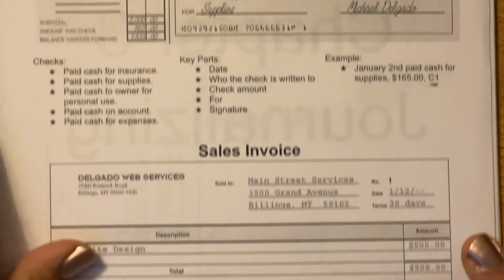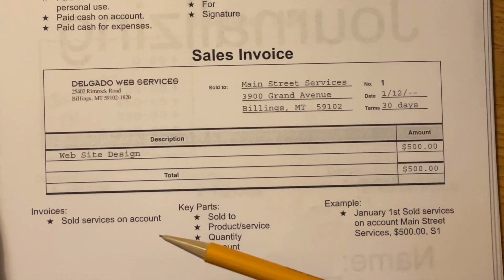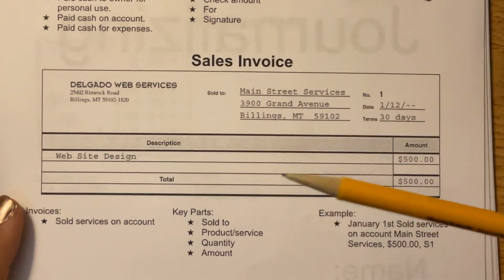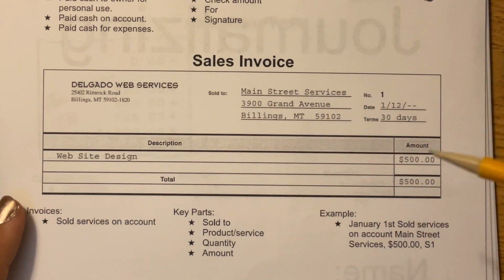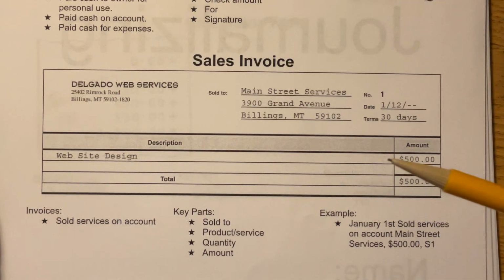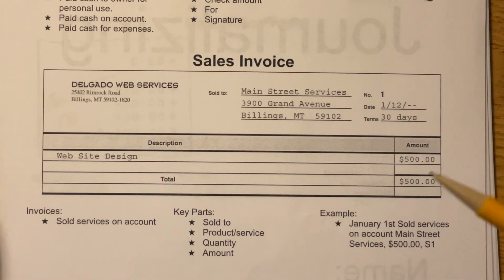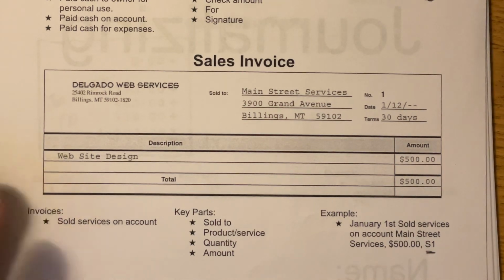Your next source documentation is sales invoices. This is when we sell services on account. This is when we are sending this to somebody else to pay us. So if we sold services on account to a certain company, we're going to fill out this invoice, so that way they know what they owe us, how long they have to pay, and the date that it goes out. And we also have to label what number invoice it is. Again, this is all going to be done for you. Nothing really new here. We're just adding on the source documentation. And if we have a sales invoice, we're going to label that in our general journal as S1.